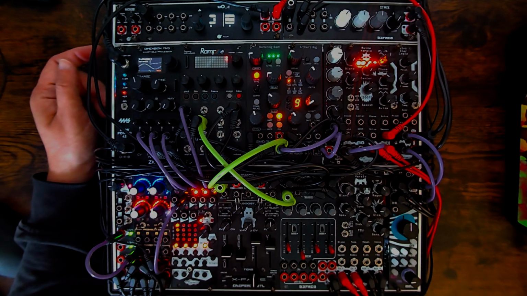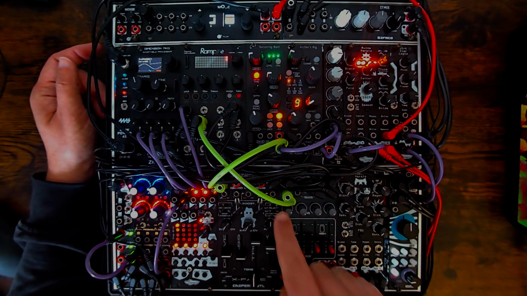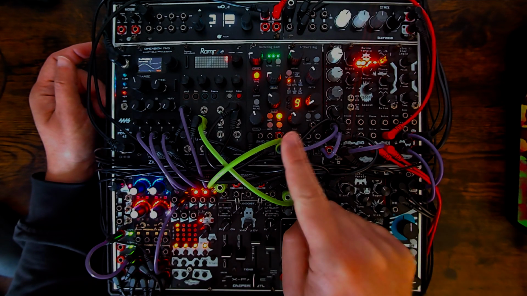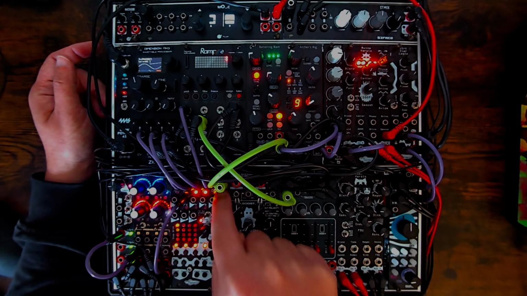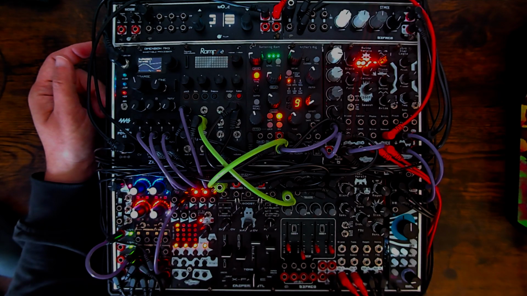All of the bass comes out of Befaco in the mix and goes straight into the Bastl Dark Matter, into the feedback in input of Bastl Dark Matter. Kick goes into the actual input of Dark Matter, and this just allows me to do that ducking and have fine control over that ducking.